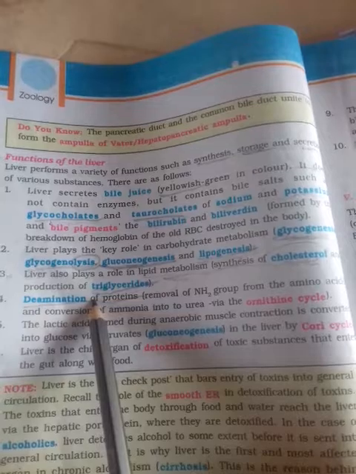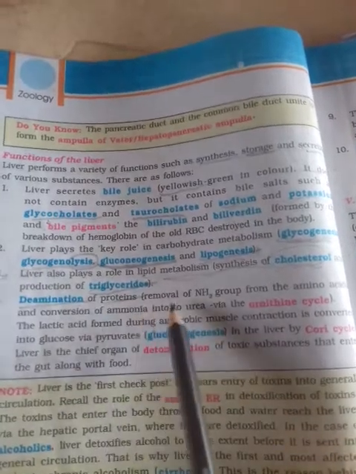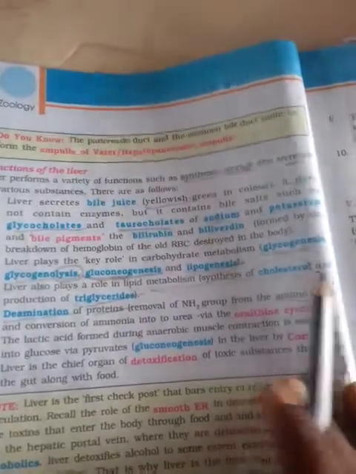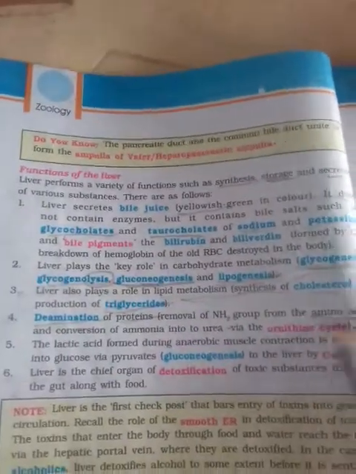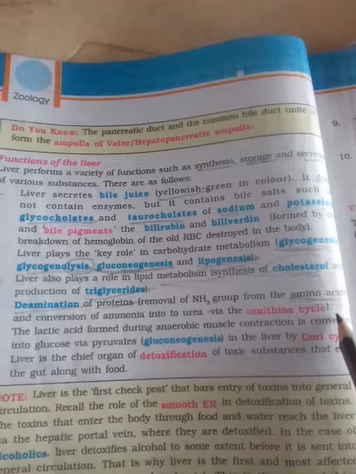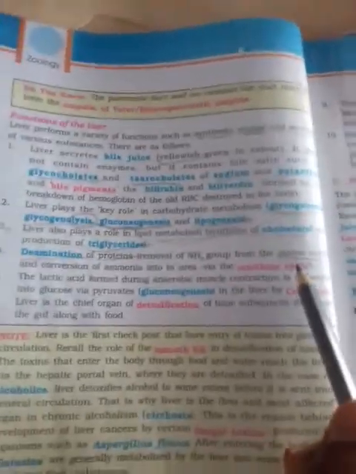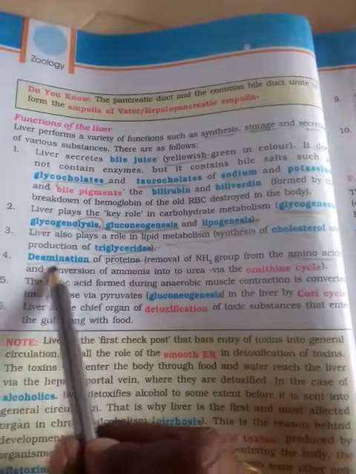Deamination means the removal of the amino group from the amino acid. Amino acid is the simple form of proteins. It contains an NH2 group and a COOH group. That NH2 group is removed from the amino acid, which is called deamination.